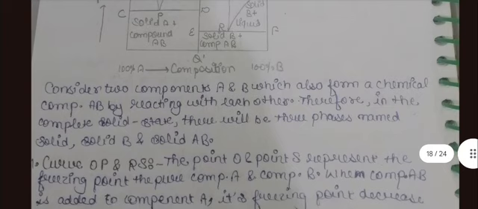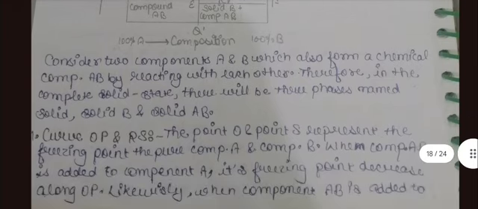Consider two components A and B, which also form a chemical compound AB by reacting with each other. Therefore, in the complete solid state, there will be three phases, namely solid A, solid B, and solid AB.